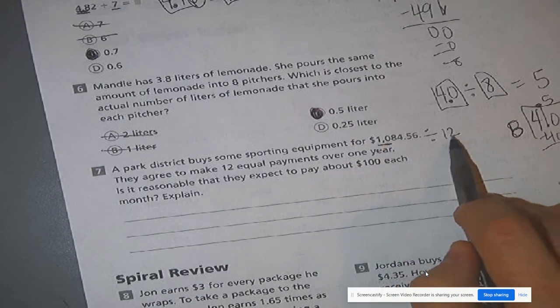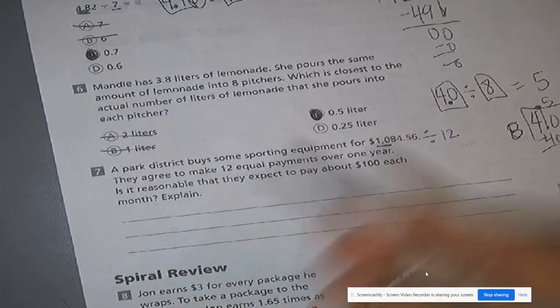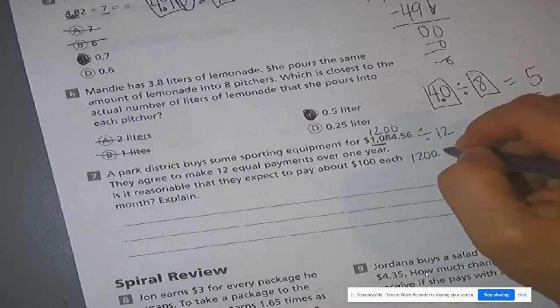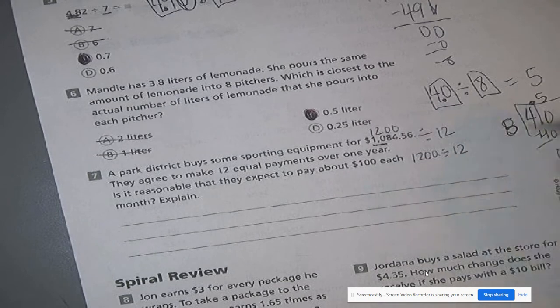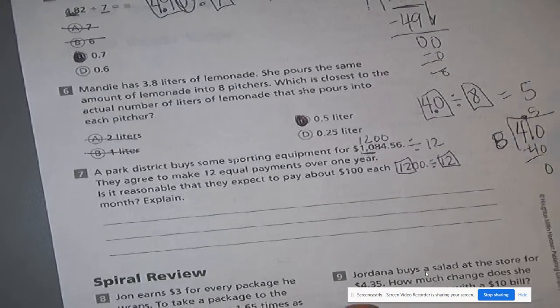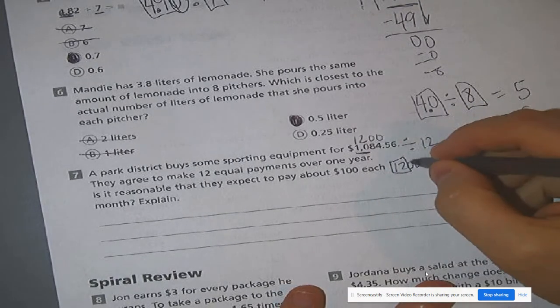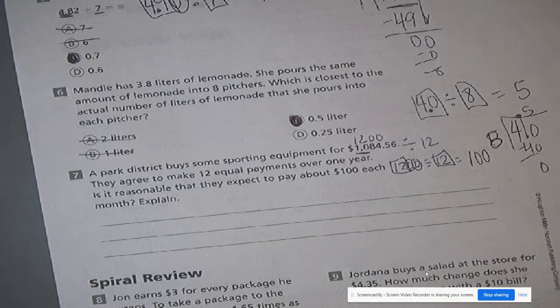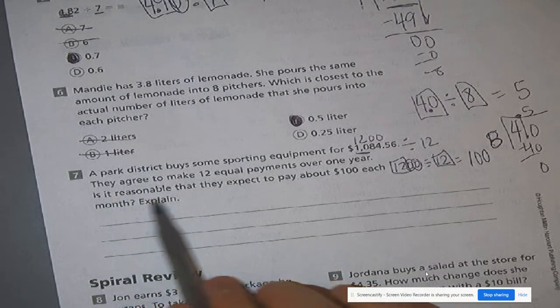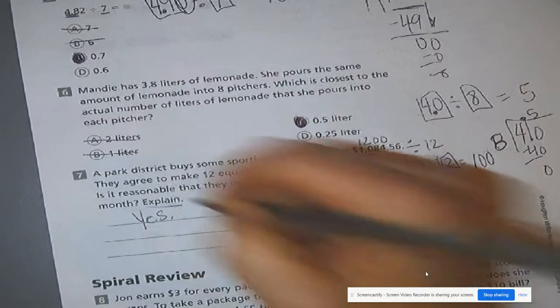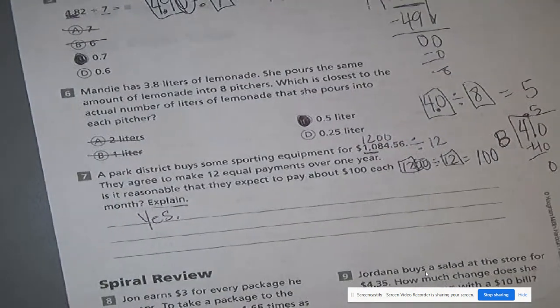So what's a number compatible to 12 that's close to 10? Well, it's 12, right? So we are dividing 1,200 divided by 12. So our non-zero digits, 12 divided by 12 equals 1. And I've got 2 zeros left, okay? So 1,200 divided by 12 is 100. So is it reasonable to expect to pay 100 each month? Yes, but then it says to explain, okay?